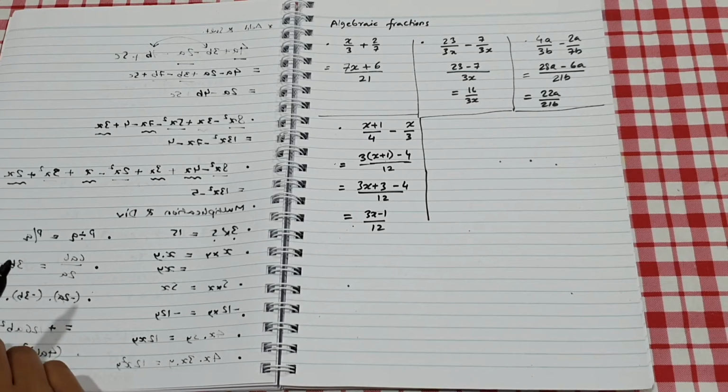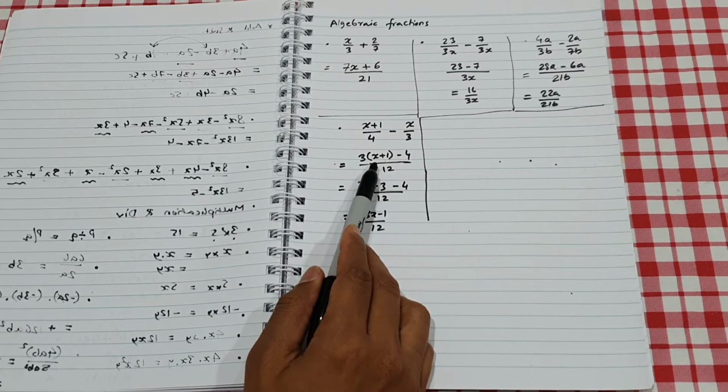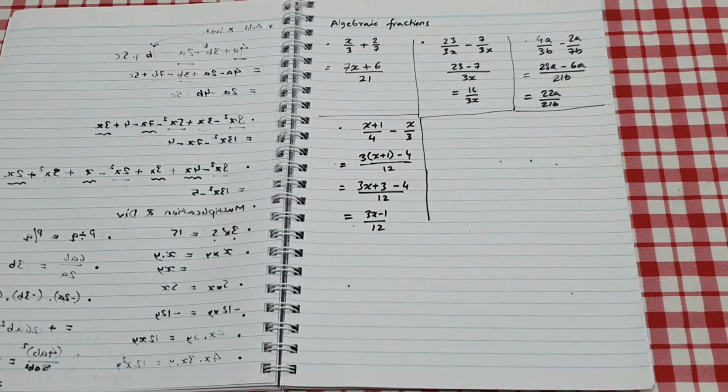So what we have done is we just expanded the brackets like you would do in mathematics, and then we simplify and cancel down whatever we could.